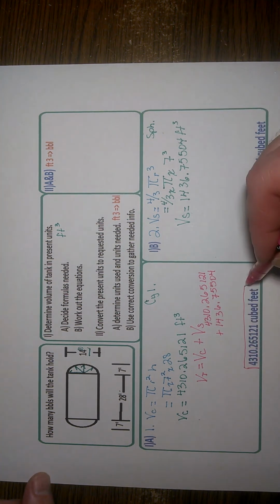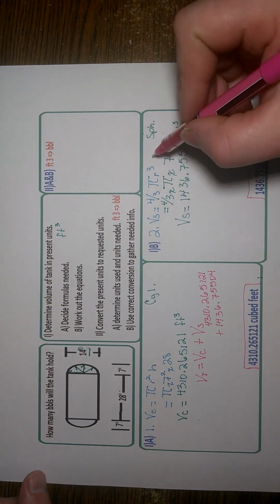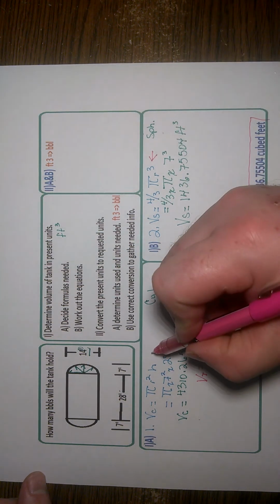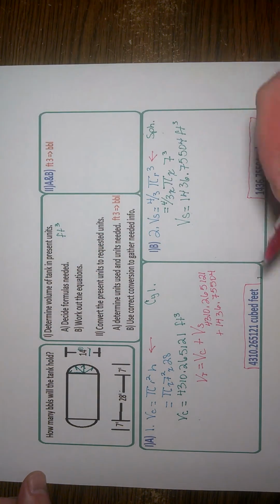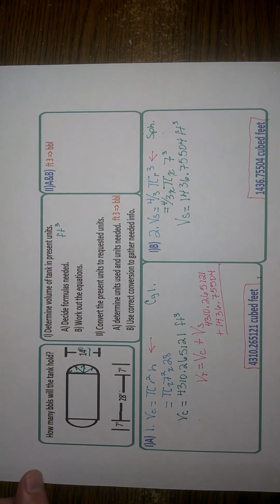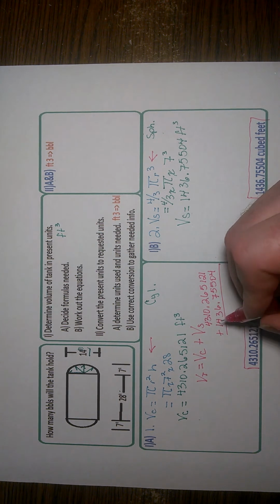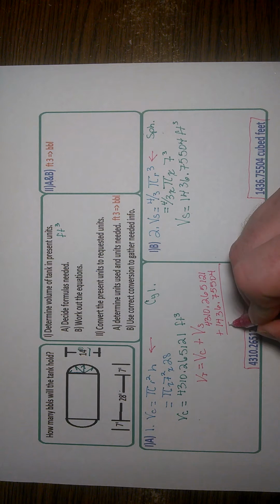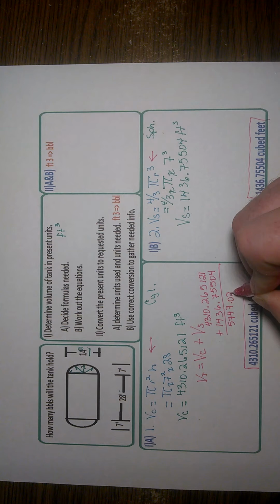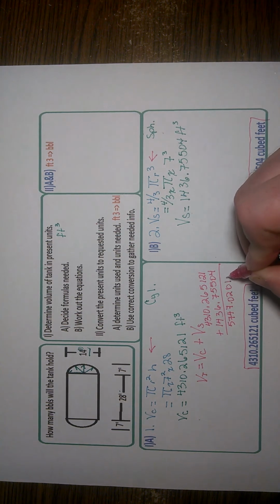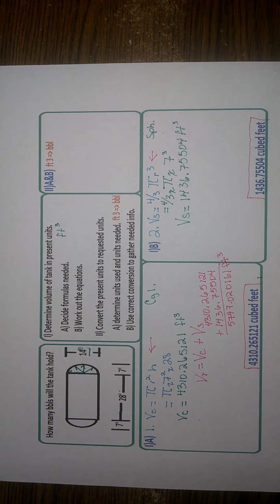Again, that is the answers for each of the formulas or equations to determine what the total volume of that tank is. So once we plug this into the calculator, we come up with 5747.020161 cubic feet.